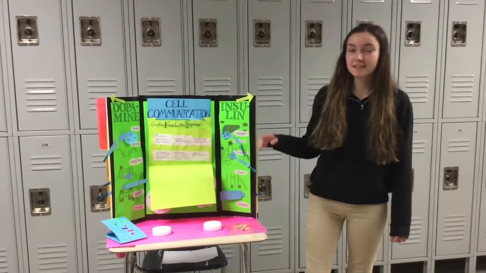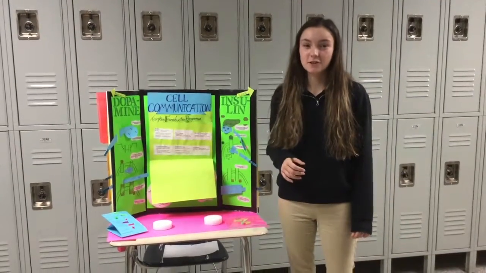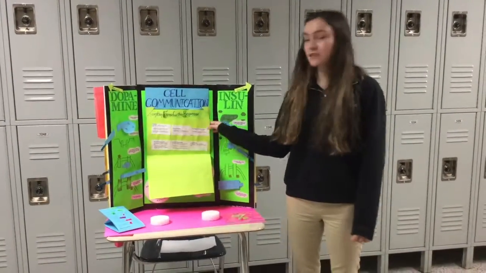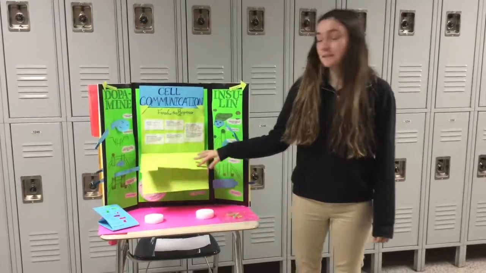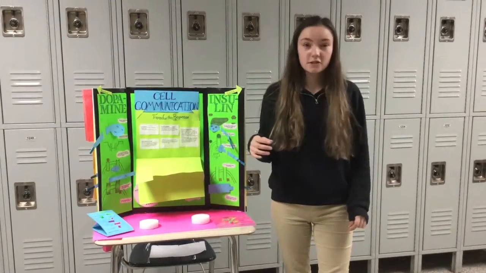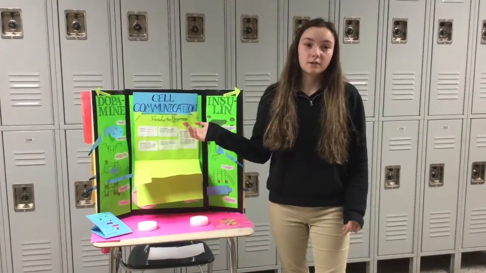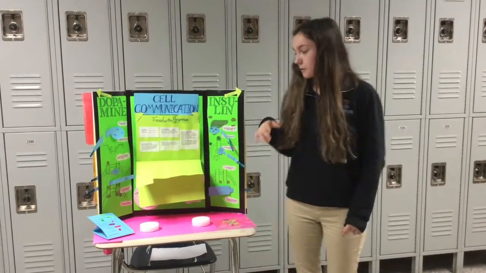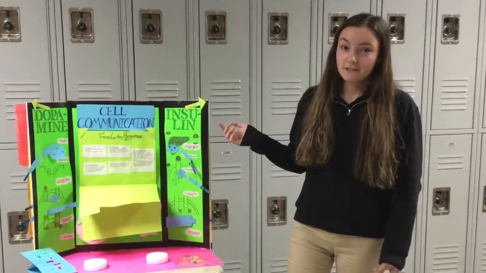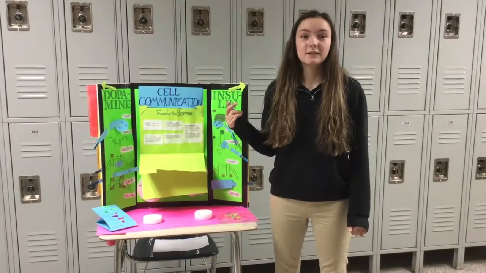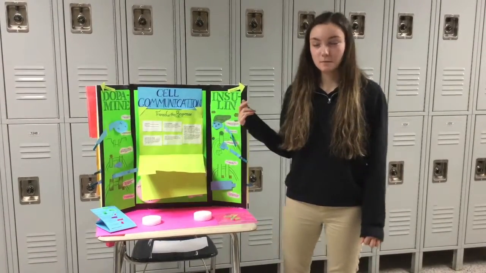After reception occurs and the ligand fundamentally changes the structure of the receptor, transduction occurs. This sets off a second messenger. Secondary messengers, in the case of dopamine, are G-protein alpha subunits, or in the case of insulin, tyrosine kinase. Can also include calcium ions or cyclic AMP.